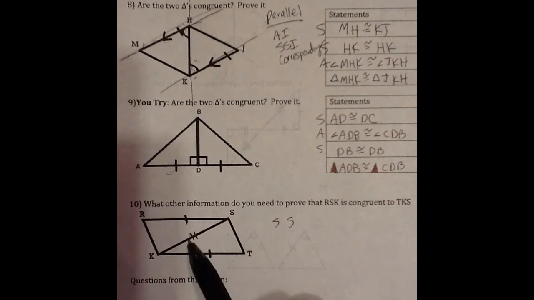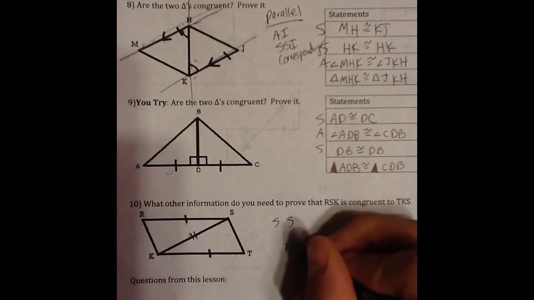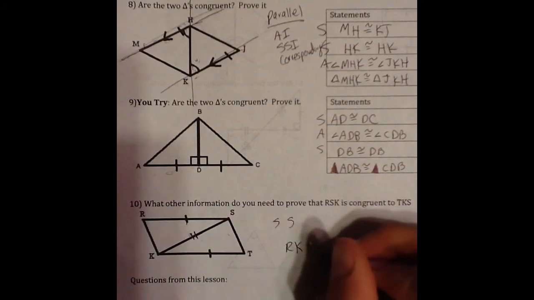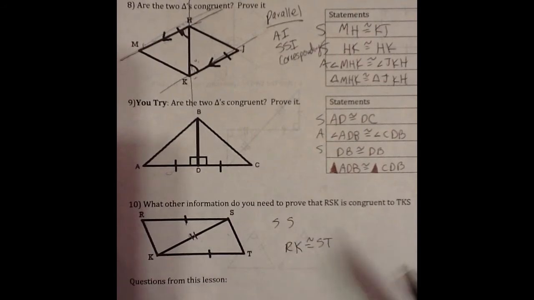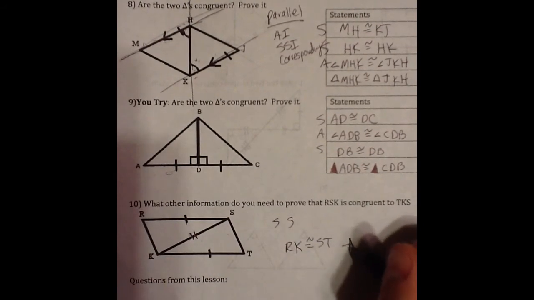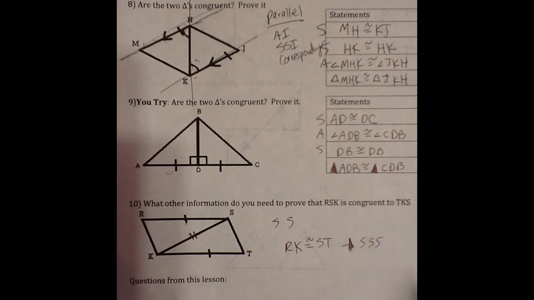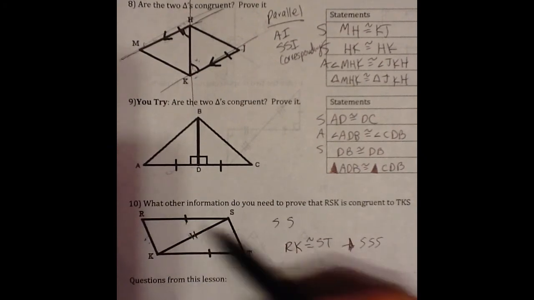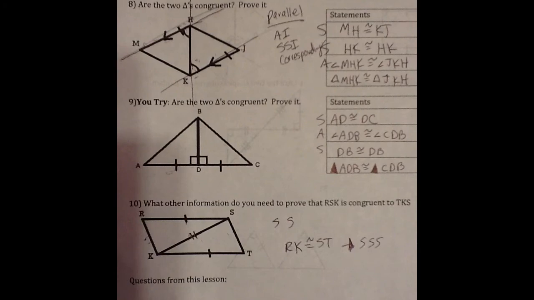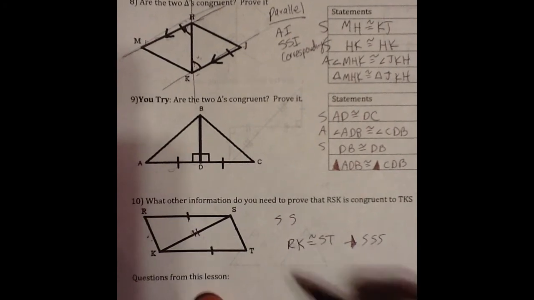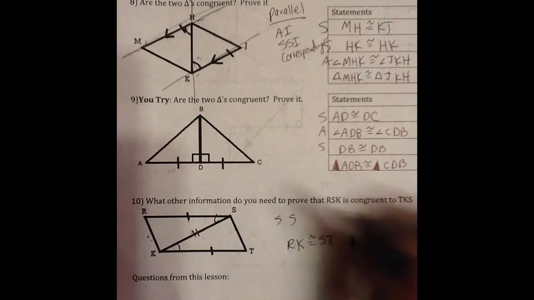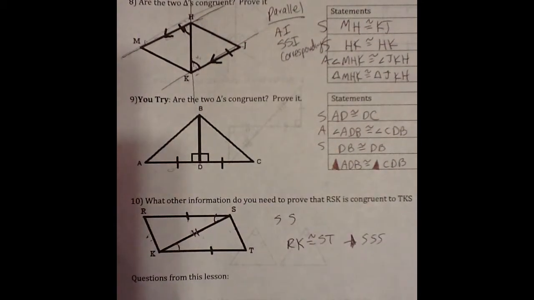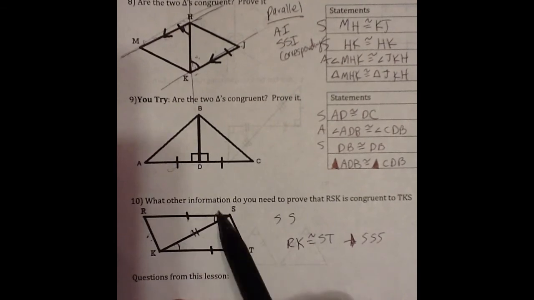So we got 2. So we could either know, if we knew that RK was the same as ST, if we knew that, then we could do this by side, side, side. If they told us those things were the same, we could say yes, side, side, side. Or if we had this angle, if they told us those angles were the same, and again we got AI popping up, the crossover angles.